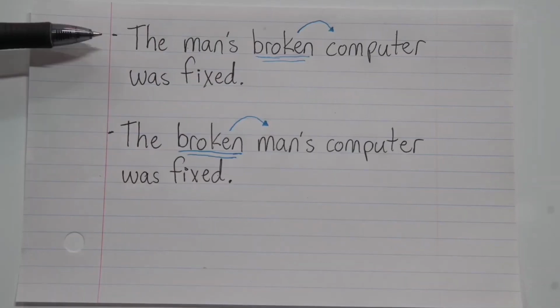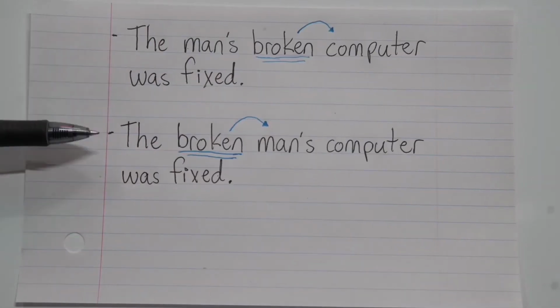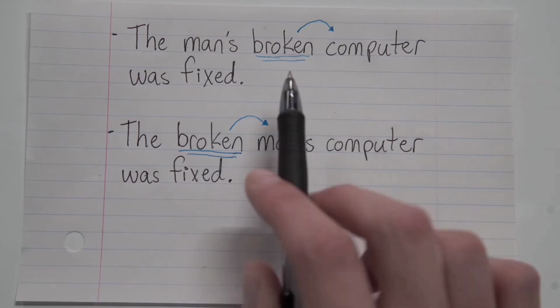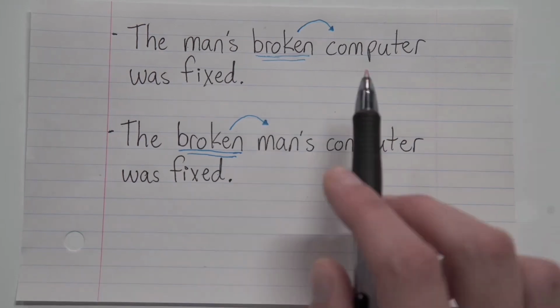The man's broken computer was fixed versus the broken man's computer was fixed. Now, the modifier in question here is the word broken. But notice how, depending on where this word is placed, the sentence could have an entirely different meaning. The man's broken computer was fixed. In this sentence, we're saying that the computer was the thing that's broken.